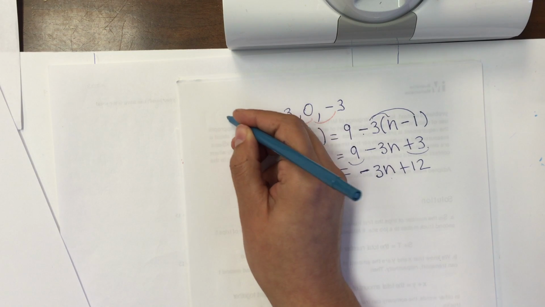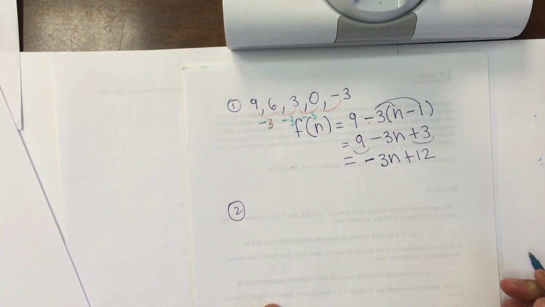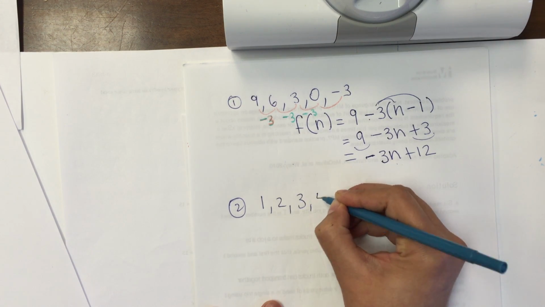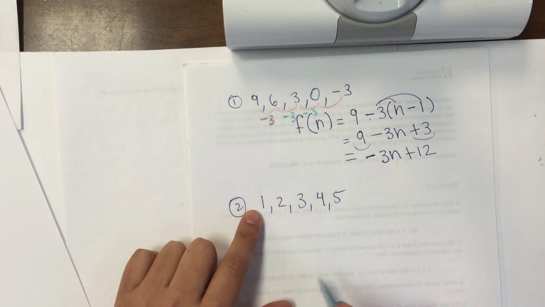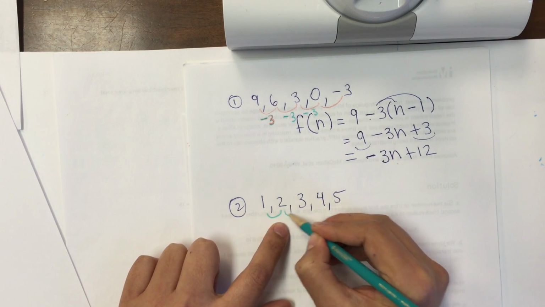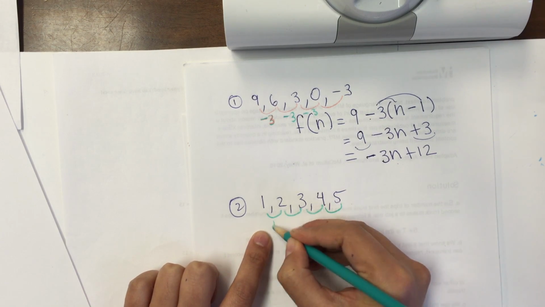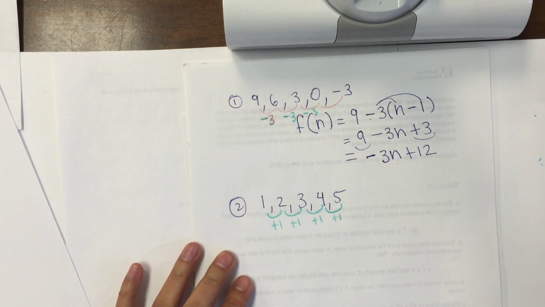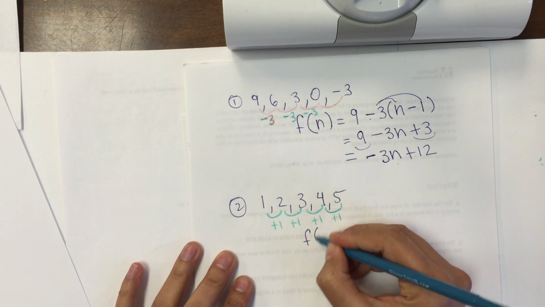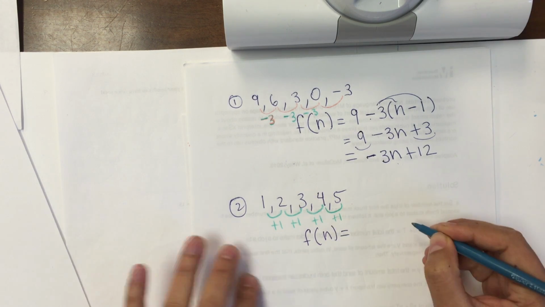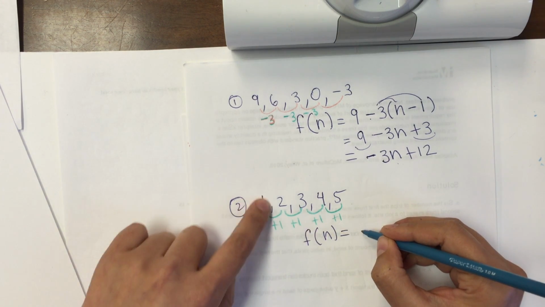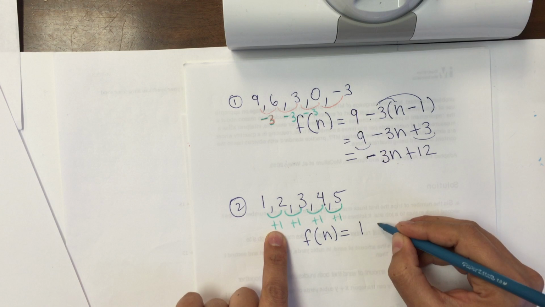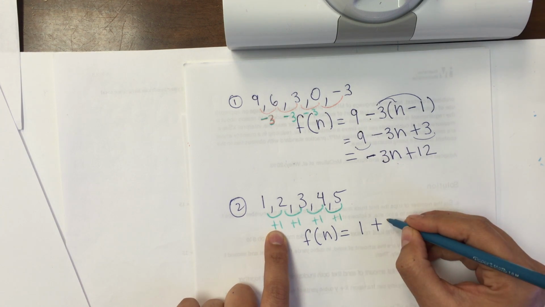Now let's try another one. They give us another sequence, and so we have 1, 2, 3, 4, 5. What is happening in here? We're adding 1, we're adding 1, we're adding 1, we're adding 1. So my explicit formula will be f of n is equal to my initial point, what I start with, which is 1. I'm adding, so I'm going to put plus, and I'm going to say 1.